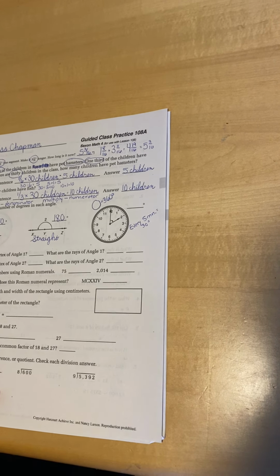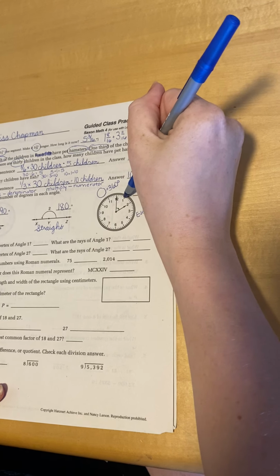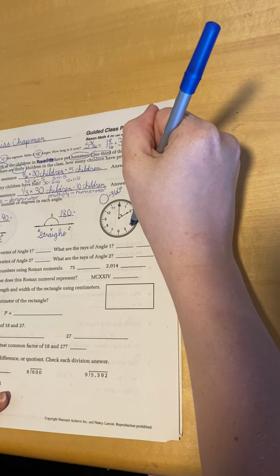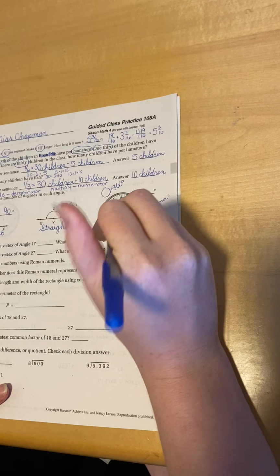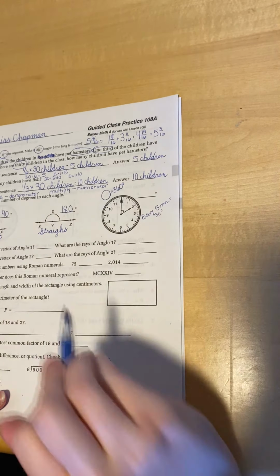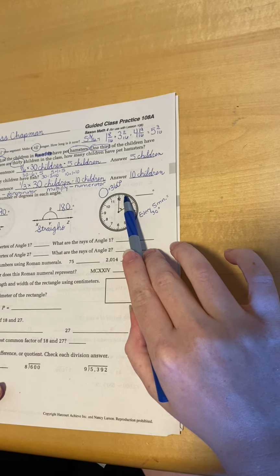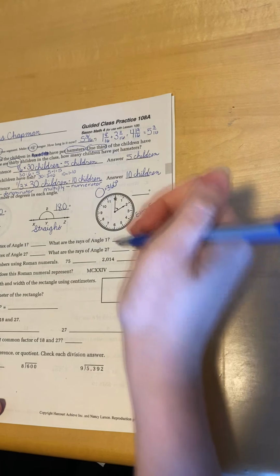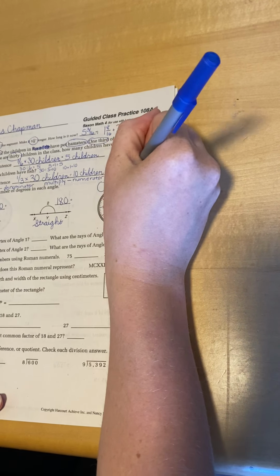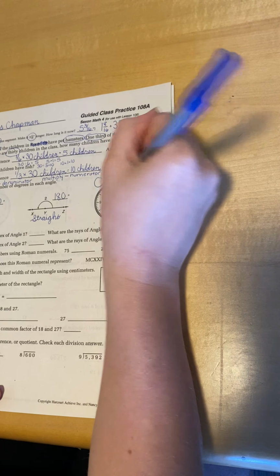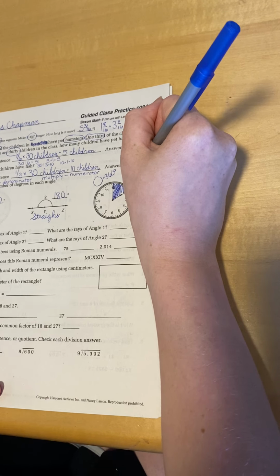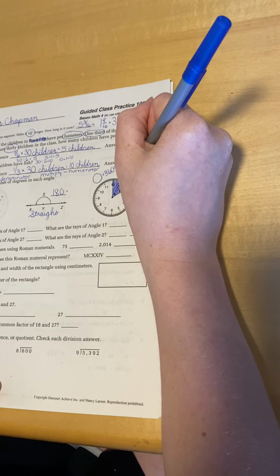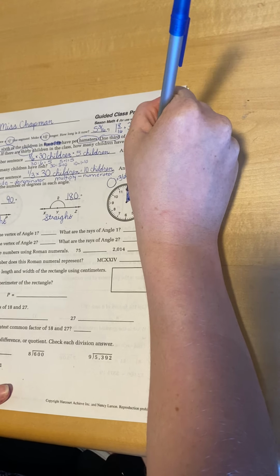I know this because I could count around and go 30, 60, 90, 120, 150, 180, counting all the way around, and I would get back to 360. Every 5-minute increment is 30 degrees. So I see that this has a 5-minute increment on the clock, so 30, another 5-minute increment on the clock, 60. That means that this angle here is 60 degrees.